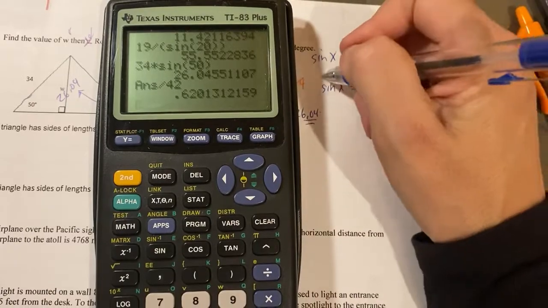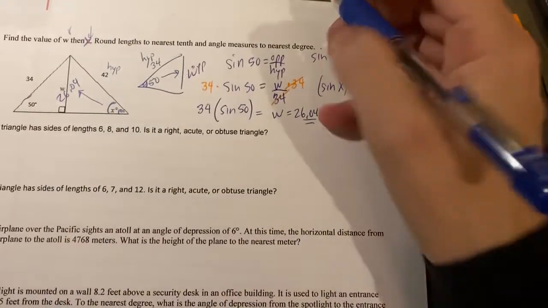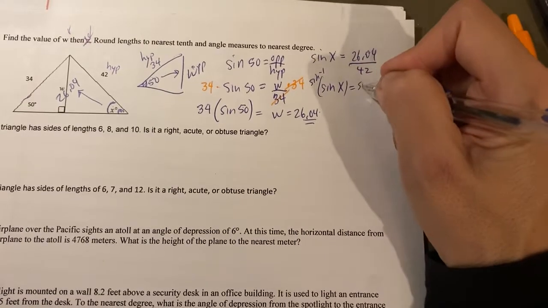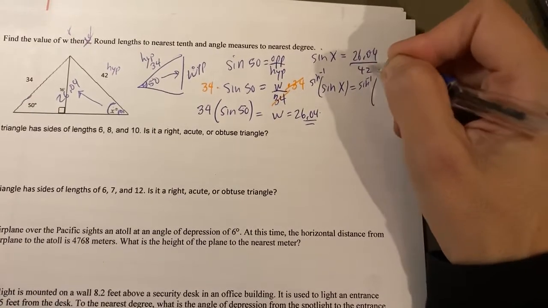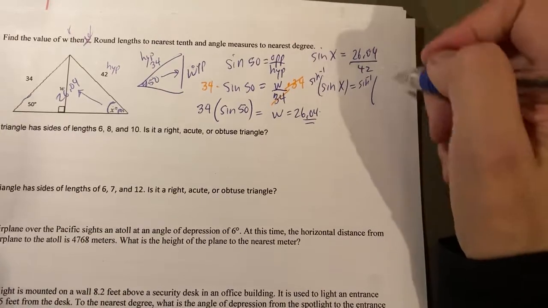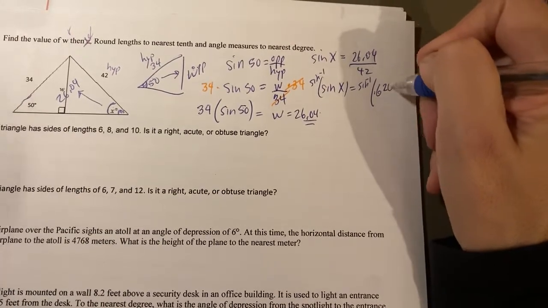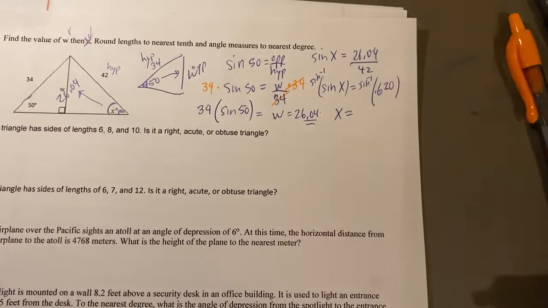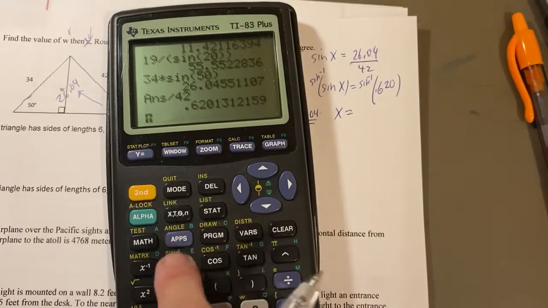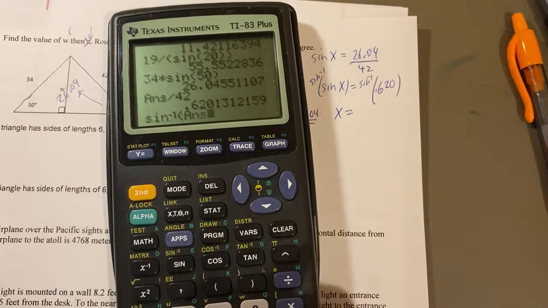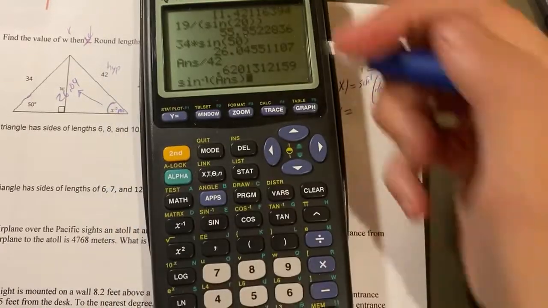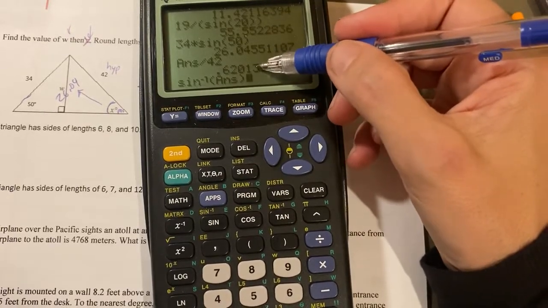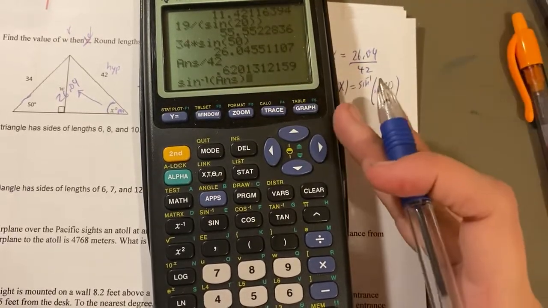But now I need to take the inverse sine. Remember way back, we have to take the inverse sine of both sides. So I have to take the inverse sine of this ratio, which ended up being this number right here. Okay, so x is equal to the inverse sine of that number. This calculator helps me so I don't have to retype it. I can just say my answer to the last question, I want the inverse sine of that.